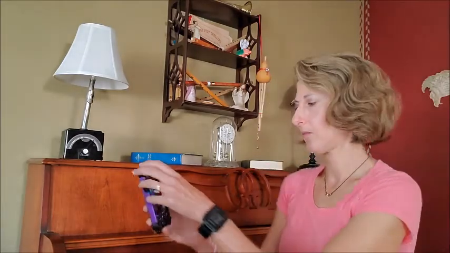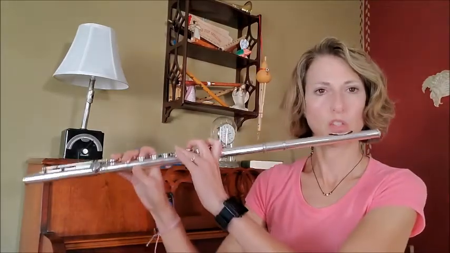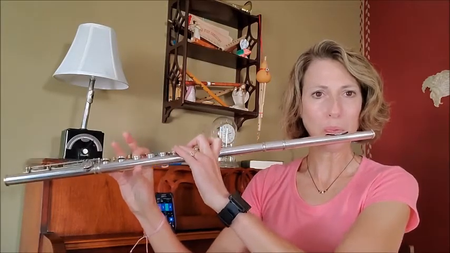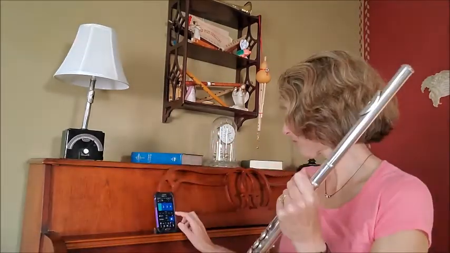And I'm going to be just playing a very simple combination. I'm just going to be playing F's and G's, and I'm just going to play one measure of quarter notes alternating between F and G. 1, 2, 3, 4. 1, 2, 3, 4. So you can practice that a few times.